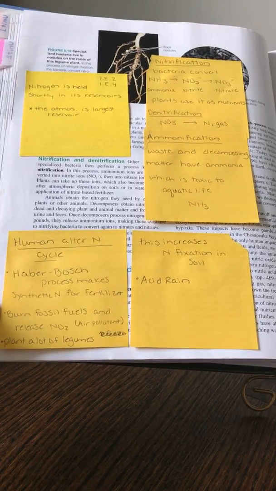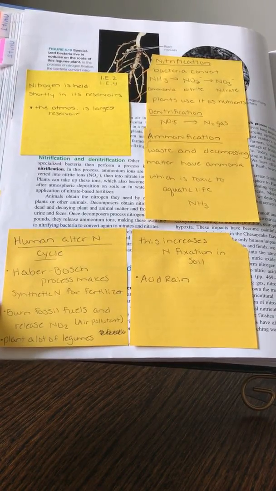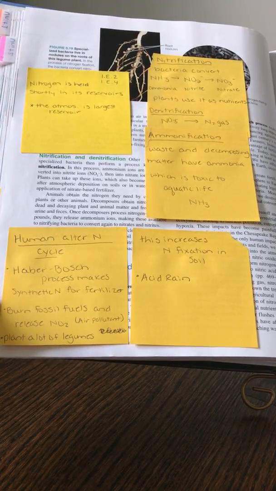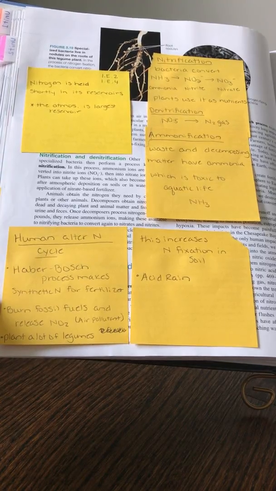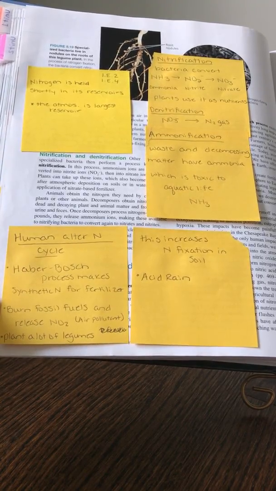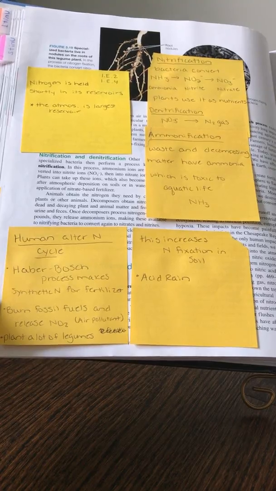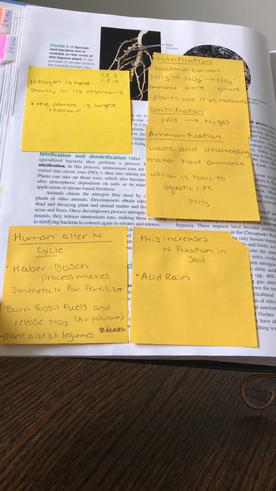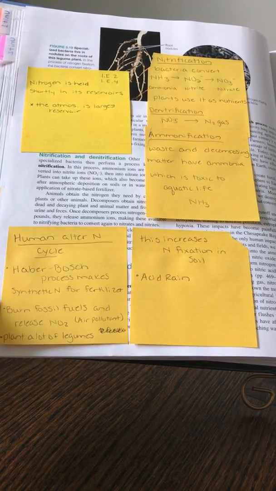Burning fossil fuels releases NO2, which creates more air pollution as well. So not all alterations are bad. Actually, we start to plant more legumes to introduce more nitrogen naturally back into our soil. We do this through crop rotation. So one year the farmer might plant corn, the next year he might plant soybeans to put that nitrogen back into the soil.